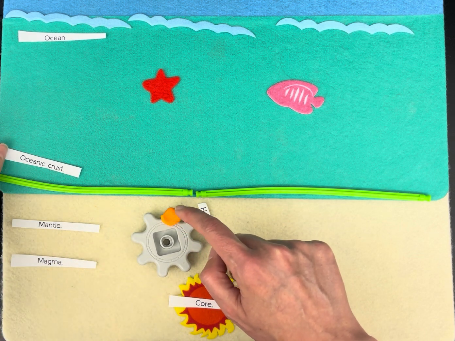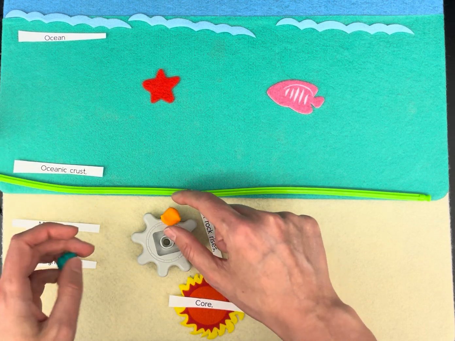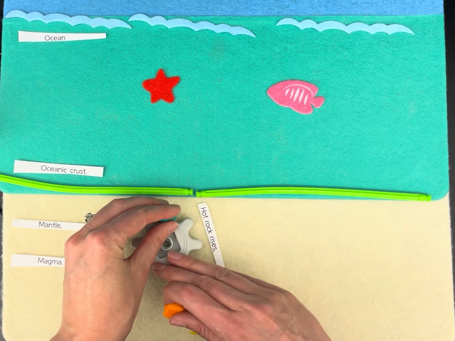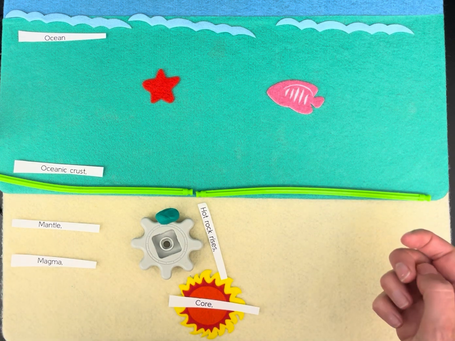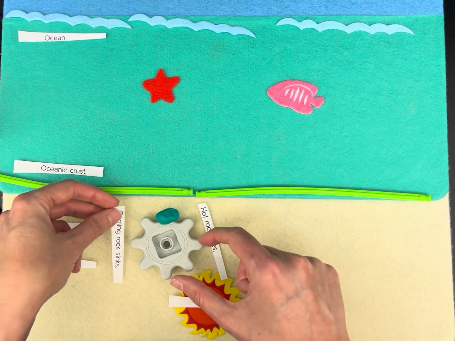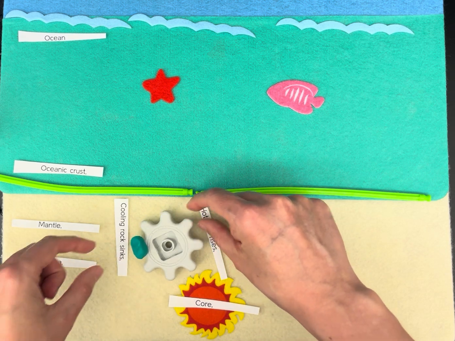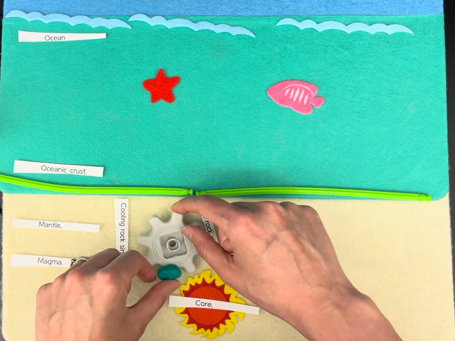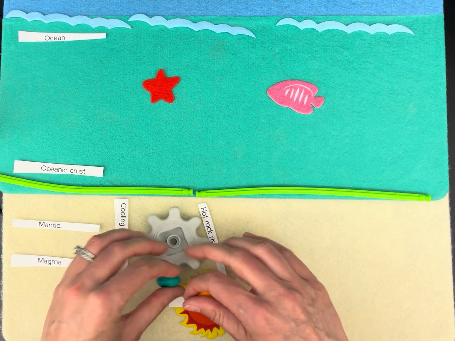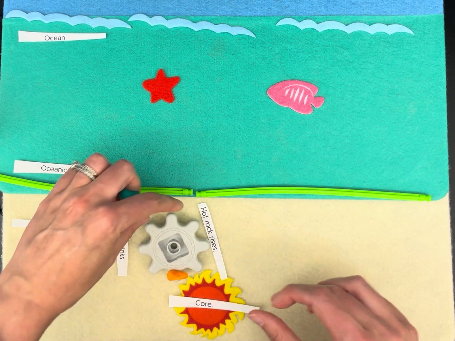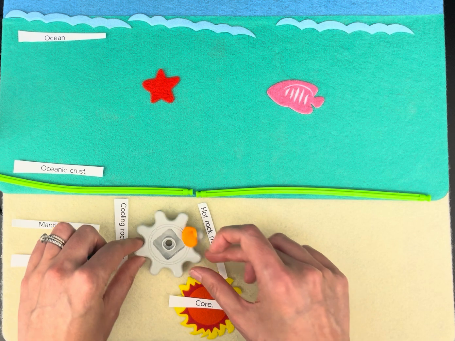But when it comes in contact with the oceanic crust, it then cools down. When it cools, it becomes denser, and so this cooling rock sinks until it gets to the core again, where it is heated, and this hot rock rises.